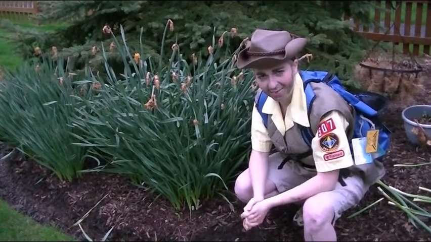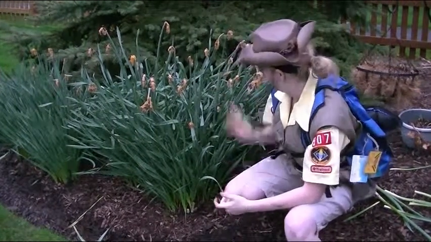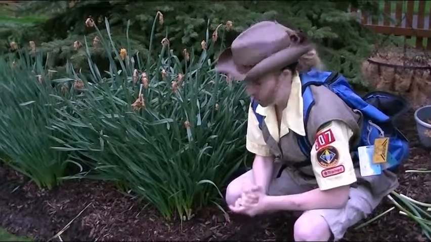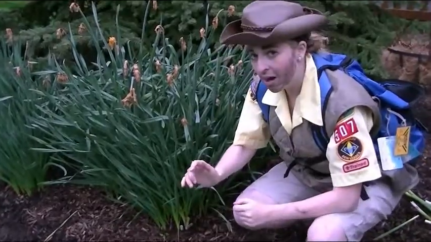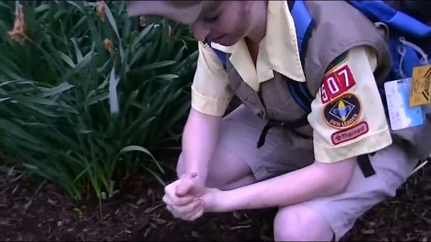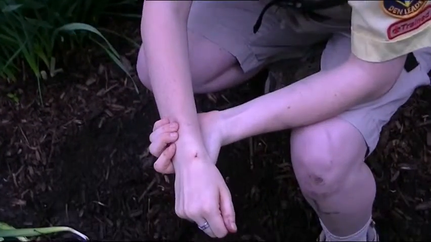Alright, it's time to get chomped. Look at the jaws on this thing. This could get ugly. 3, 2, 1. Oh man, the teeth went right through the skin. Look at that.